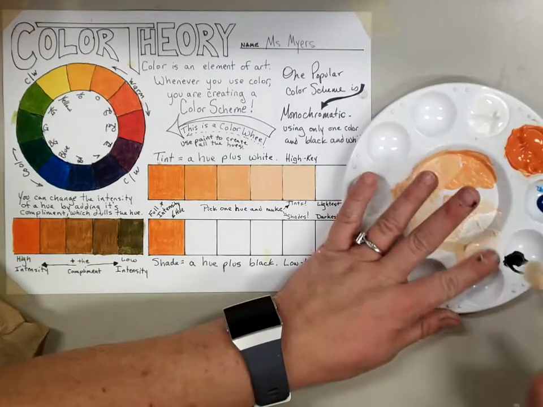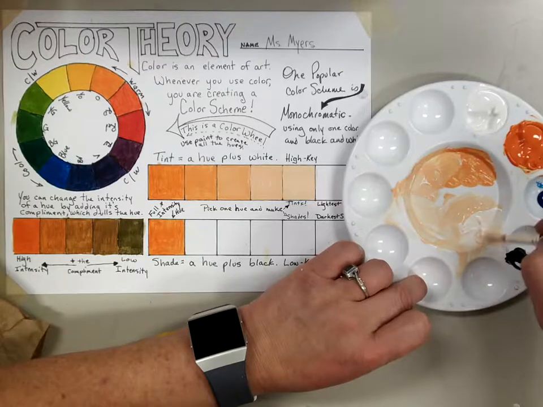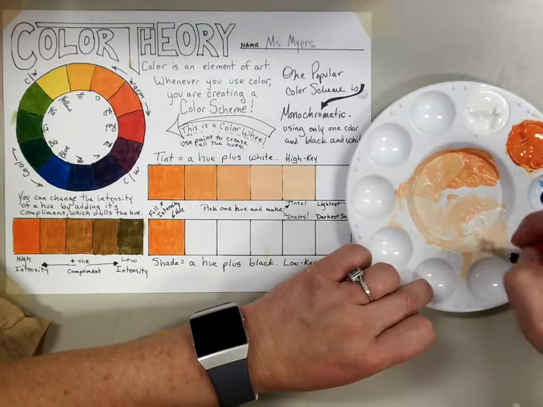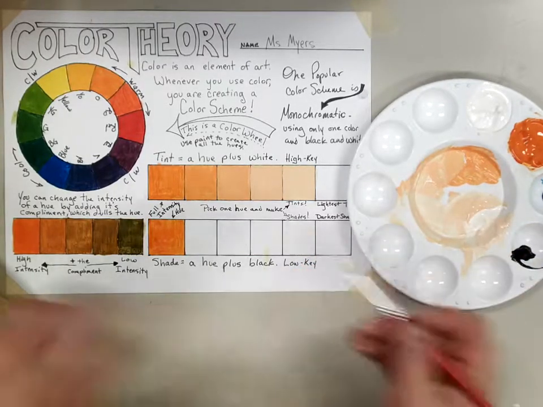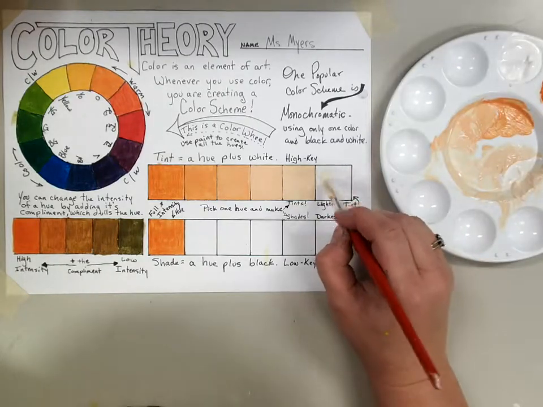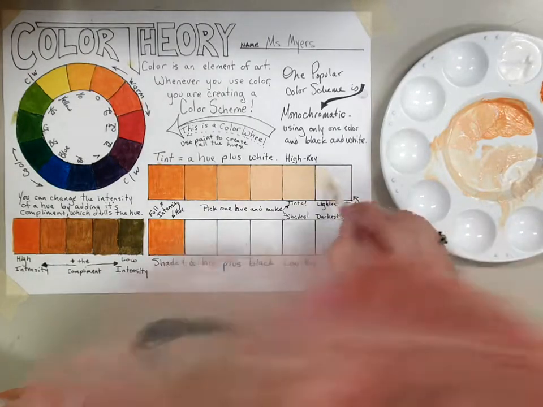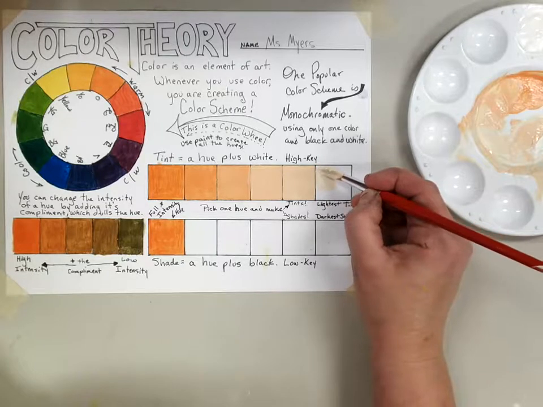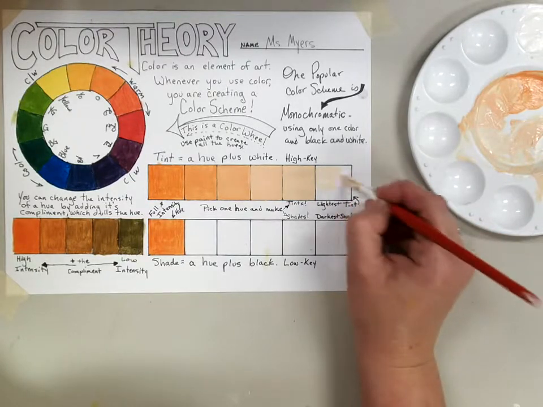Right, so let's see if that's actually lighter. Let's see. It is. It's ever so much lighter. Okay.